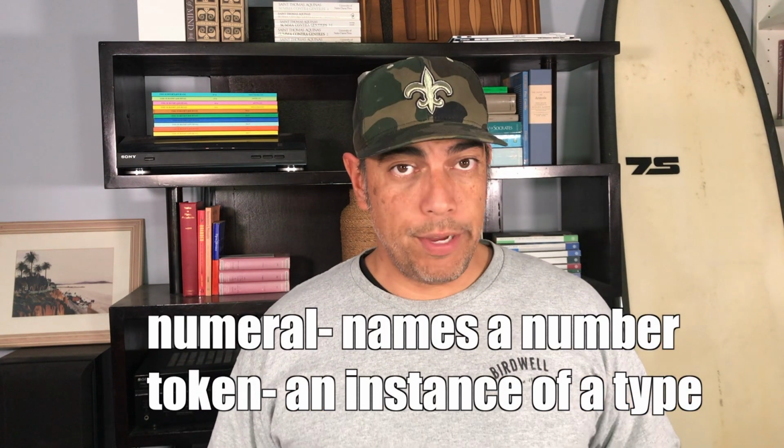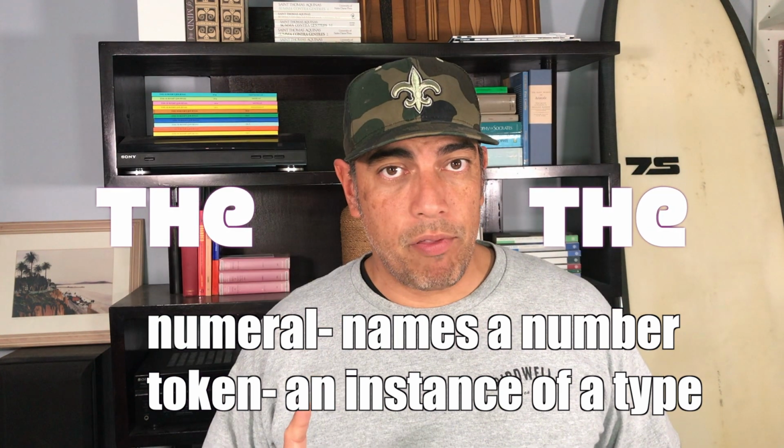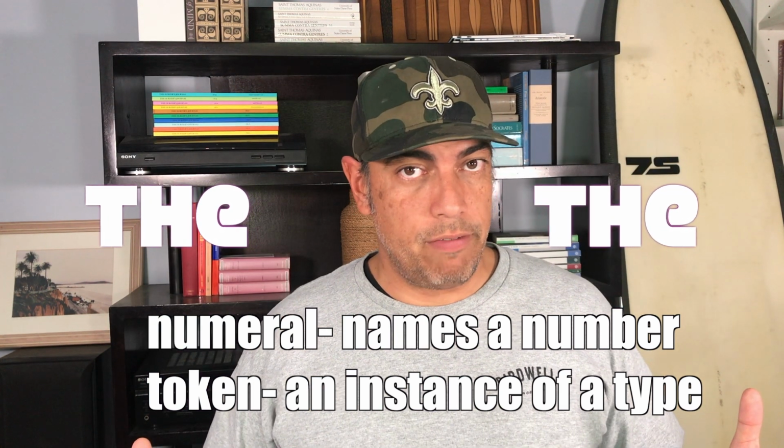Little review: a numeral names a number. Numeral tokens are instances of numeral types. In the same way we can have one word type, "the," but numerous instances of it, numerous word tokens, we can have one numeral type, but many instances of that numeral type, numeral tokens.